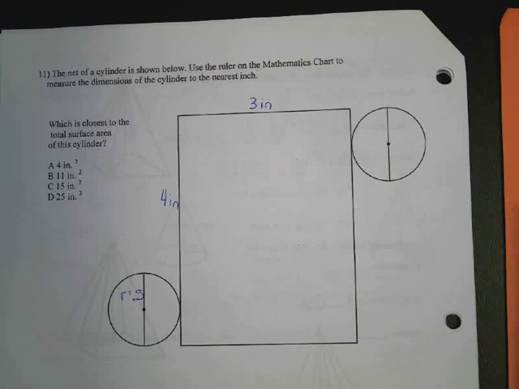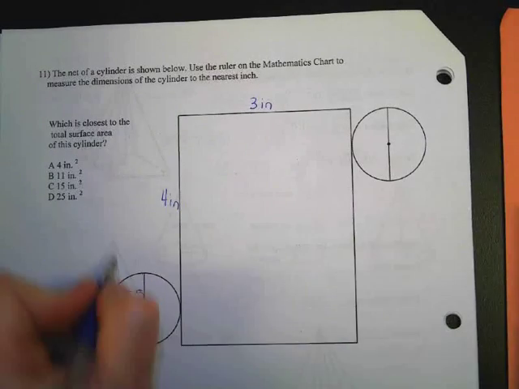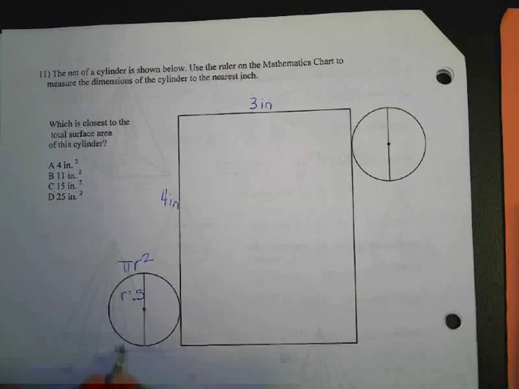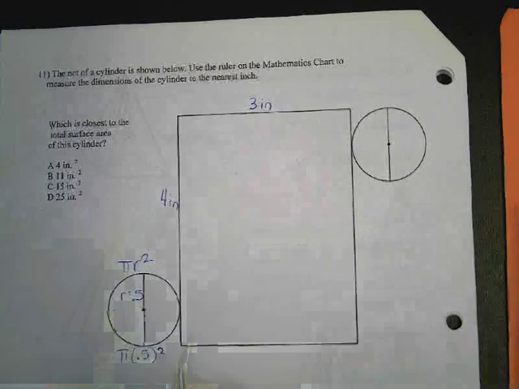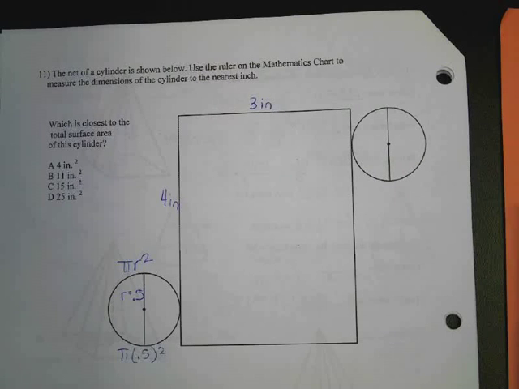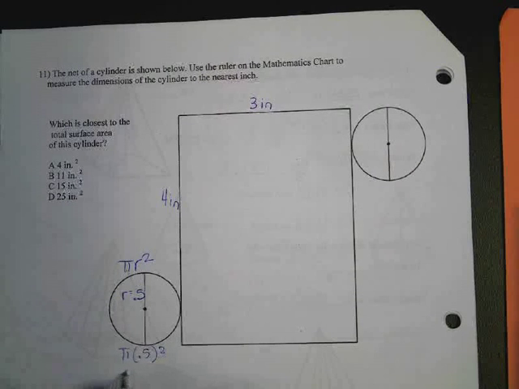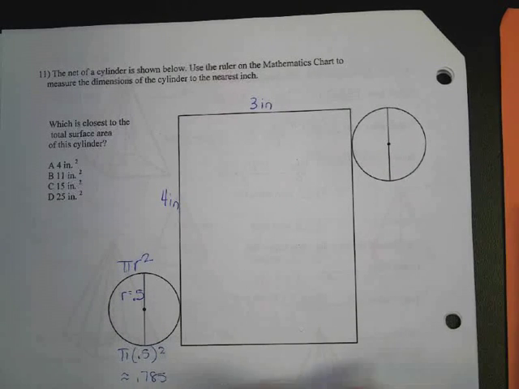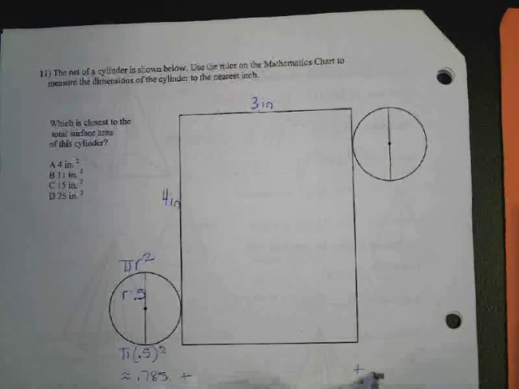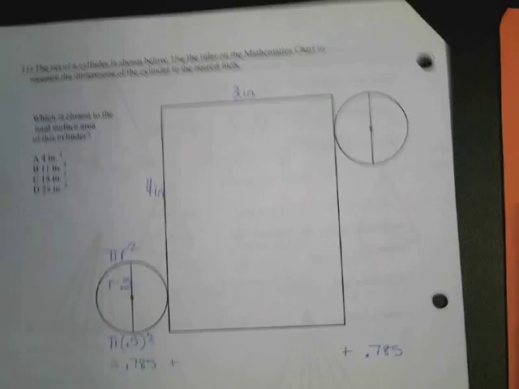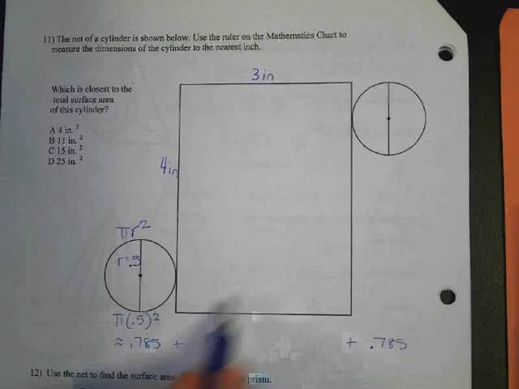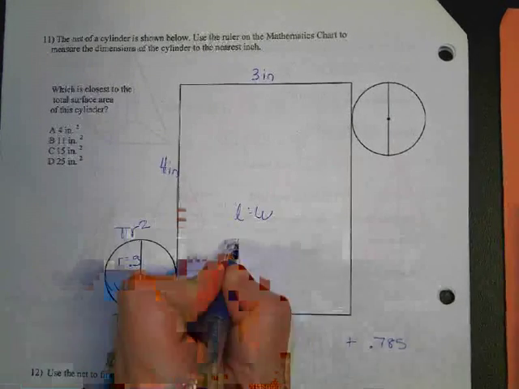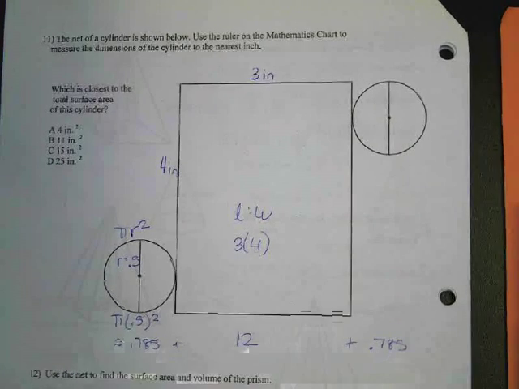Now we're going to calculate the closest total surface area. For surface area, I need to find the area of this circle, the area of the other circle, and the area inside here. So to calculate the area of a circle, I want pi r squared, which in our case would be 0.5 squared times pi. That comes out to about 0.785. And because I have two circles, I'm going to add another 0.785 because that's that circle. And then I want to find the area of this rectangle. That's length times width, which would be 3 times 4, which is an area of 12.